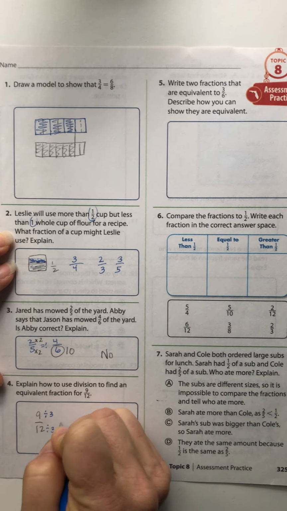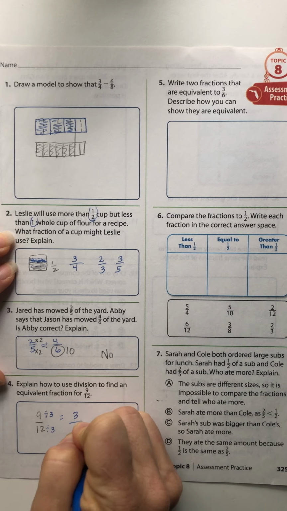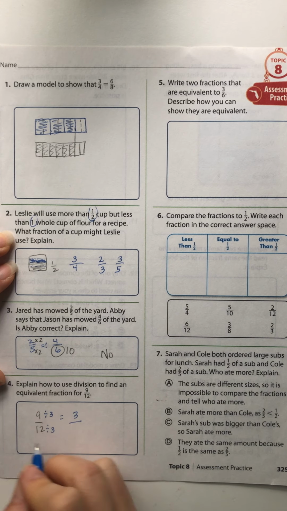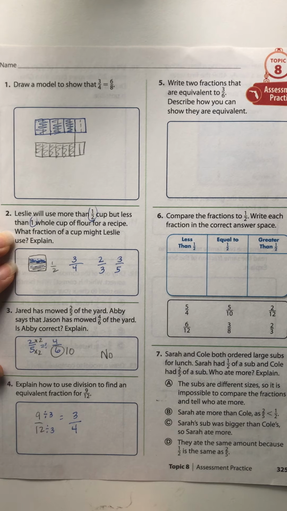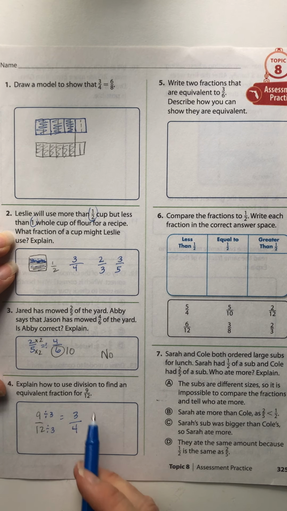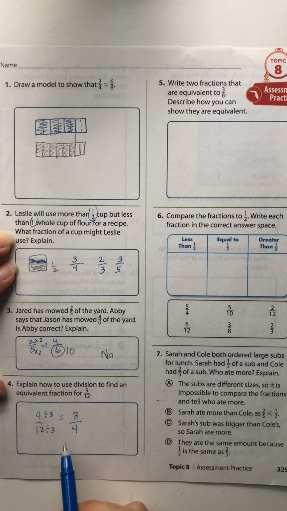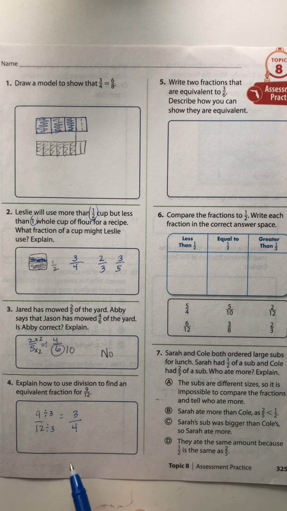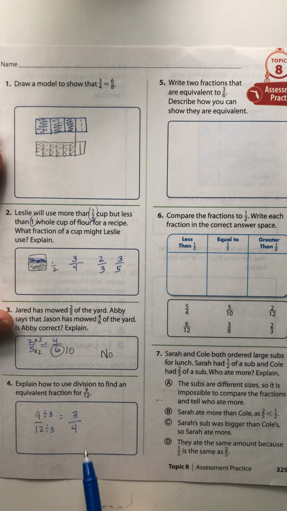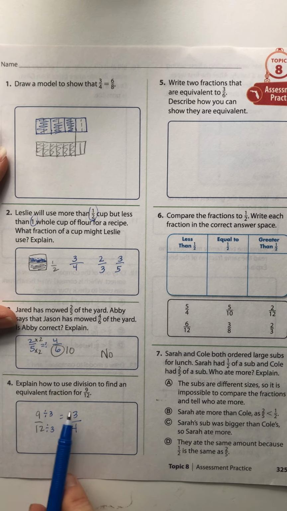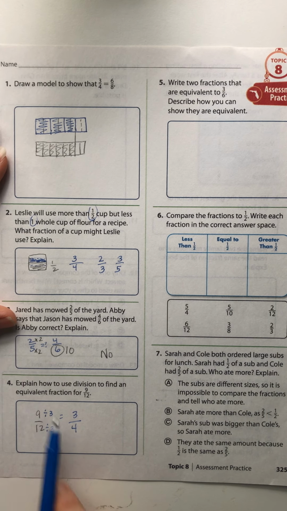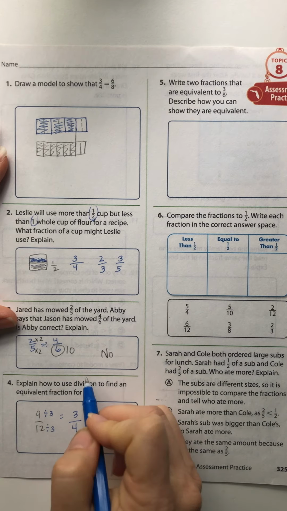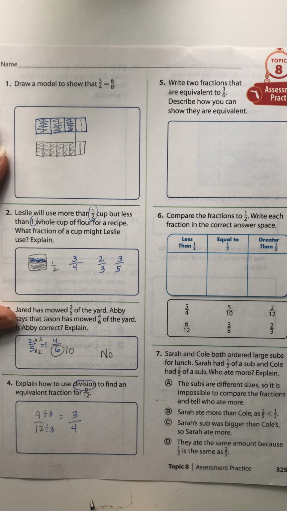Divide both by 3. 9 divided by 3 is 3. 12 divided by 3 is 4. So an equivalent fraction for 9/12 would be 3/4. Now remember, we can find equivalent fractions by multiplying or dividing, and they've asked us to use division.